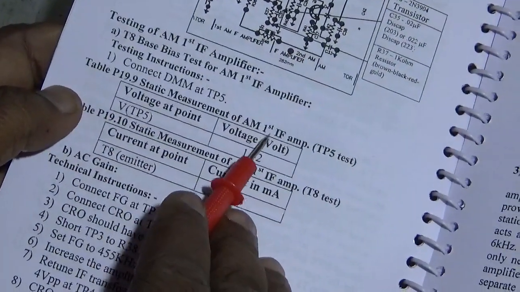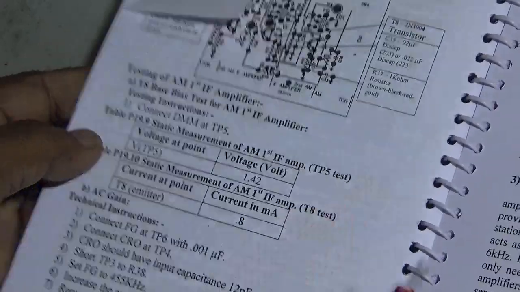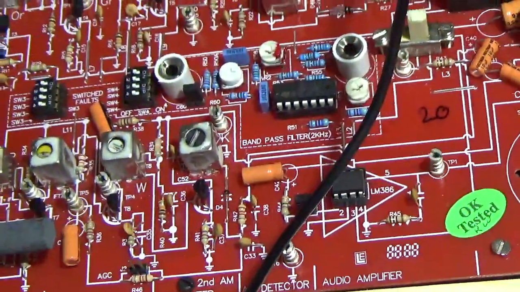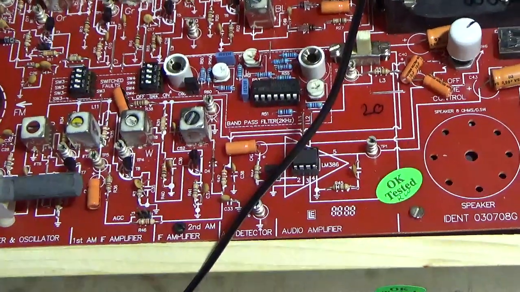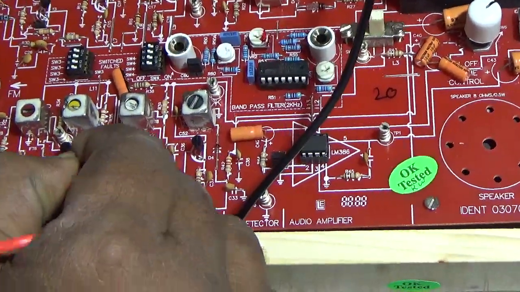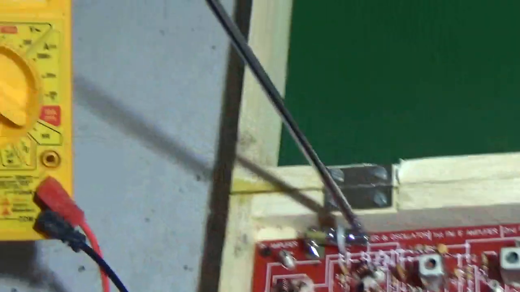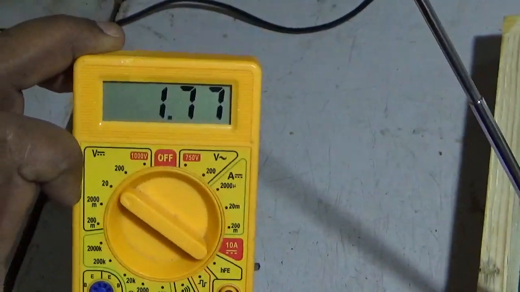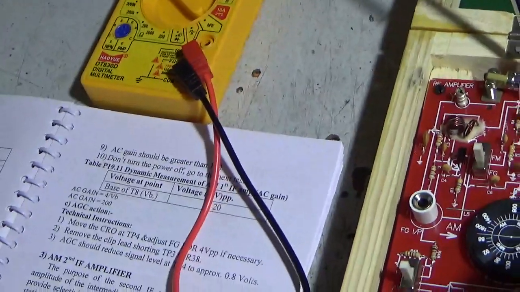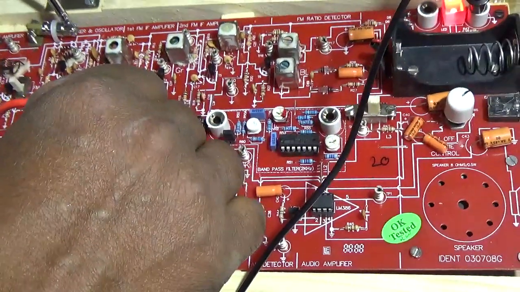That is AM first IF amplifier, TP5 test. So you will ask me, where is your test point number 5? This is the test point number 5. This is the first IF amplifier. So the voltage I am getting right now is 1.77 volts. This is the AM section actually, and here it is mentioned as 1.42 volts in the manual.